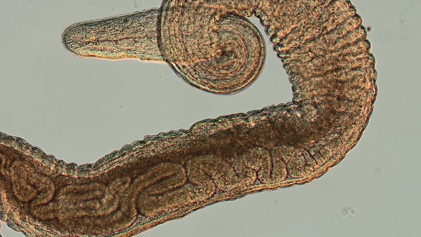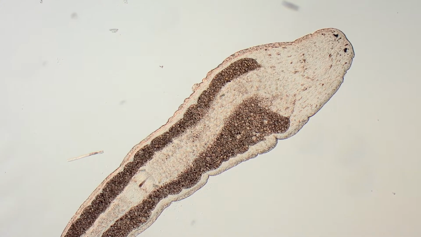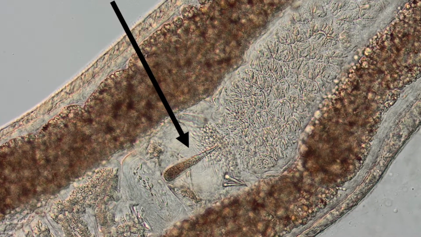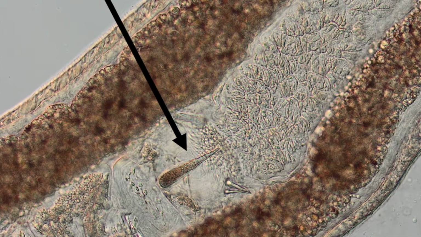Meiofaunal animals are not all squishy. Some come with hard parts for defense. Defensive structures, like stylets, can look like little daggers that the animal can use to hunt for prey or to ward off predators.